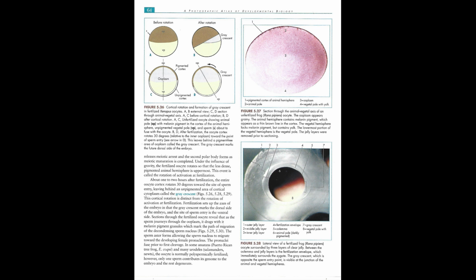This cortical rotation is distinct from the rotation of activation at fertilization. Fertilization sets up the axis of the embryo in that the gray crescent marks the dorsal side of the embryo, and the site of sperm entry is the ventral side.